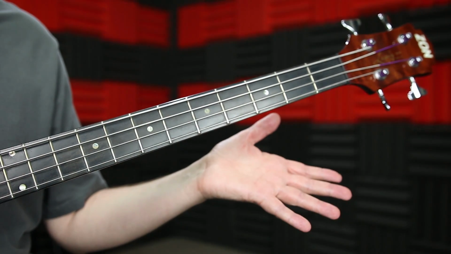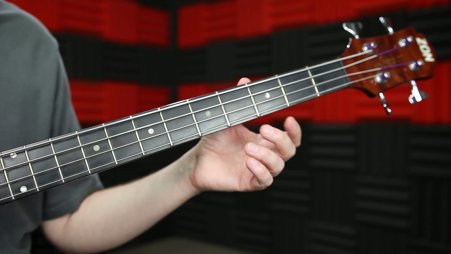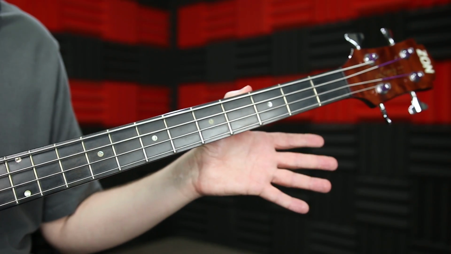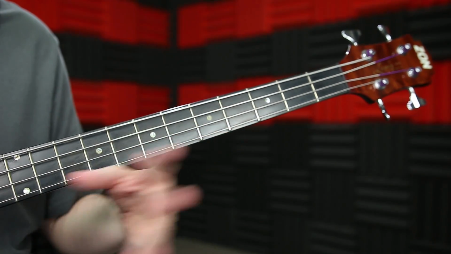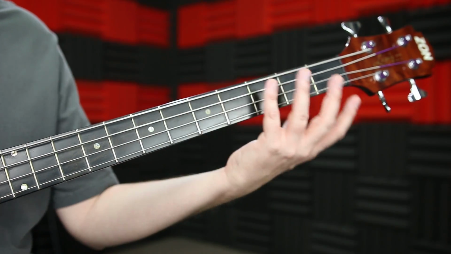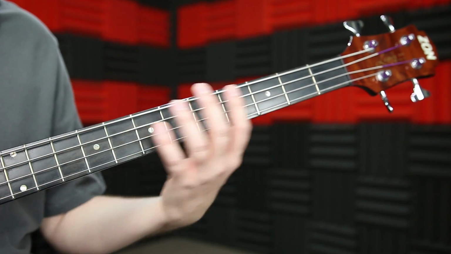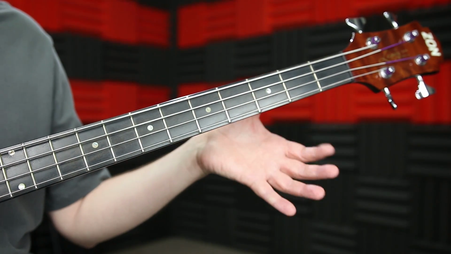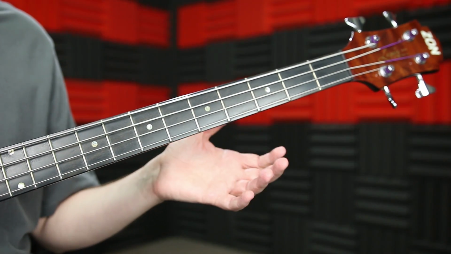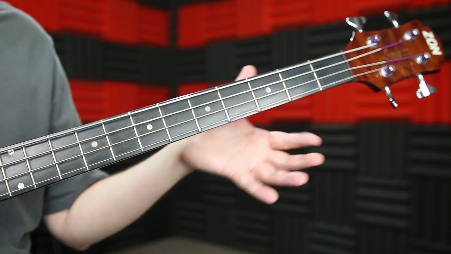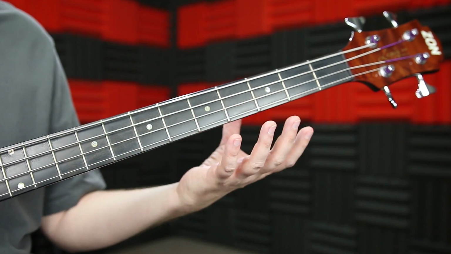Now the reason I showed you the piano first is because with its black and white key layout, it's very visual and it makes a lot of sense where the sharps and flats fall. But on the bass, all of the notes just look the same. Now you might expect that the dots on the fretboard represent notes in some clear logical way, but they really don't. They're just markers to help you keep your place.